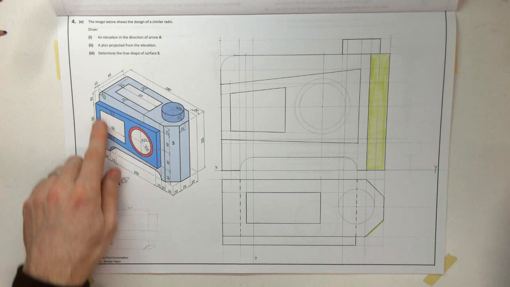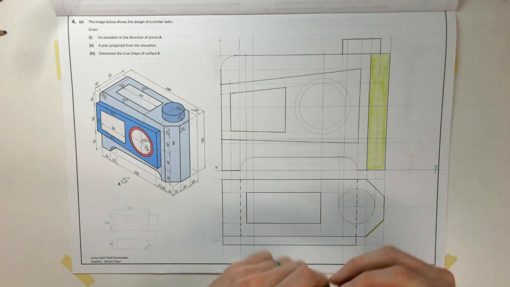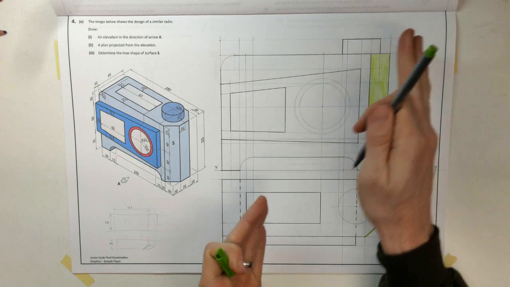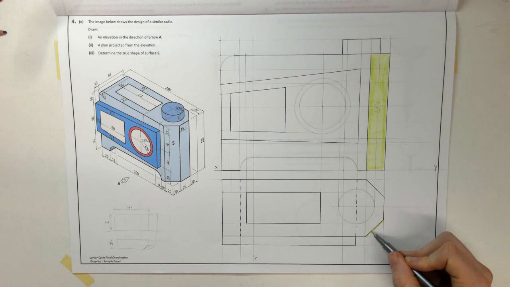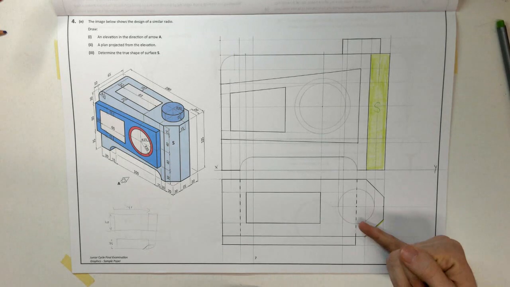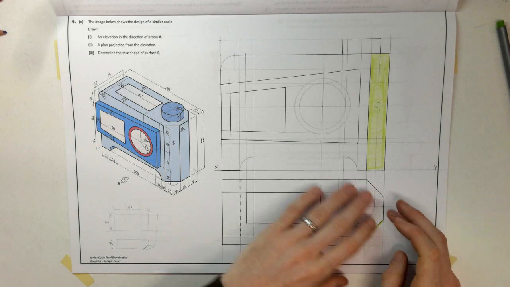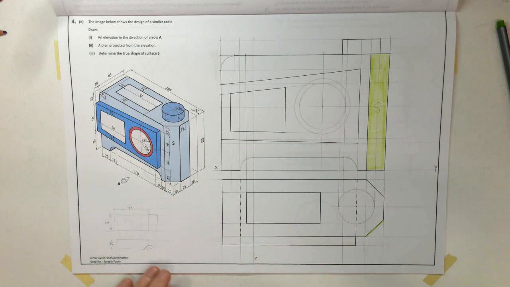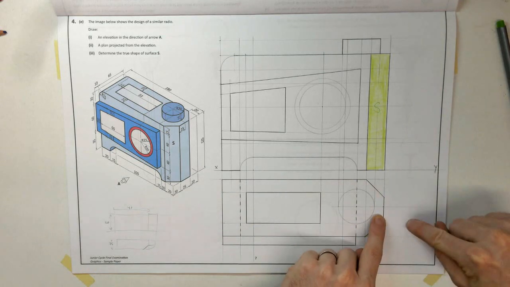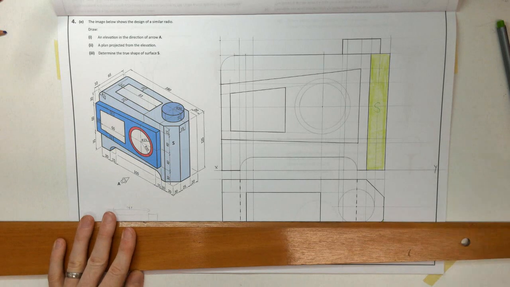So on to part 3, determine the true shape of surface S. I've shaded in S here just to make it pop off the page a little bit, make it clear for us. That is S at an angle, sloping away from us, and here's an edge view of surface S. So two methods of finding the true shape. We could take an auxiliary, looking out perpendicular to surface S, or we can rotate, just so that it doesn't overlap our nice clean drawing. I'm going to rotate this. So we're going to rotate it around so that it's in this position, so we're looking perpendicular to it. I'm going to just extend that on there.